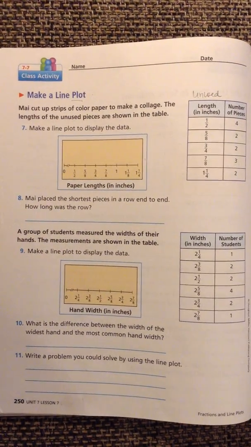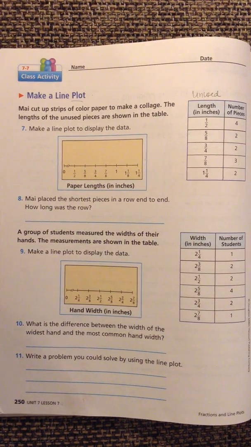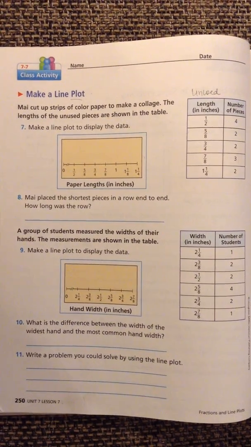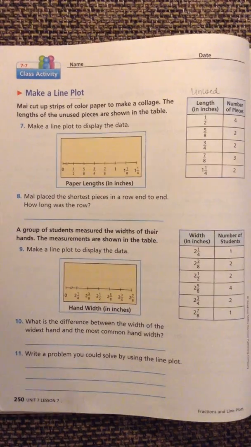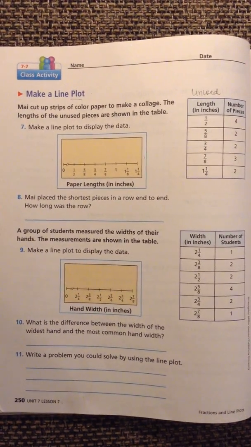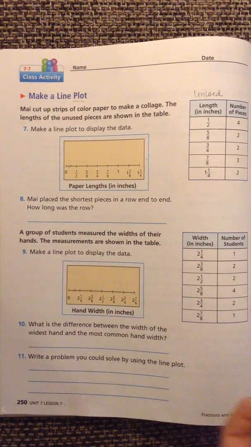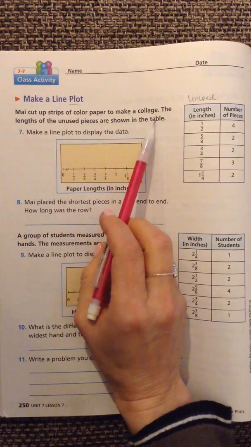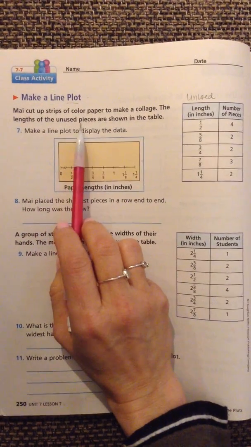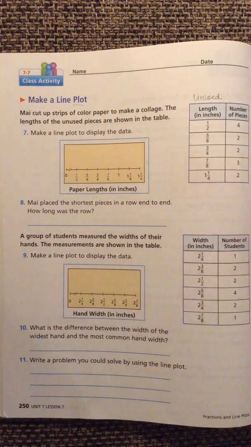As you can see in the Google slideshow, we've talked about what line plots are already, but we know that a line plot is a graph or a type of visual representation of a collection of data. So here we have that my cut up strips of color paper to make a collage. The lengths of the unused pieces are shown in the table. So she's gathering information about what she did not use.